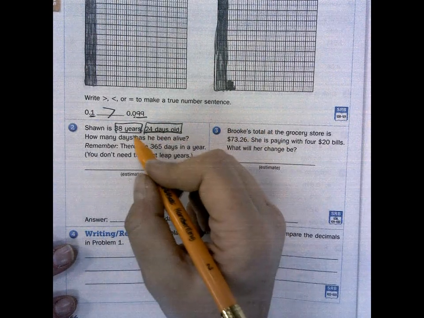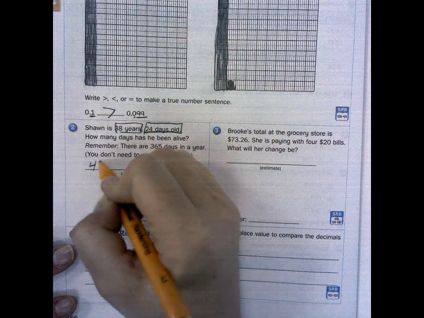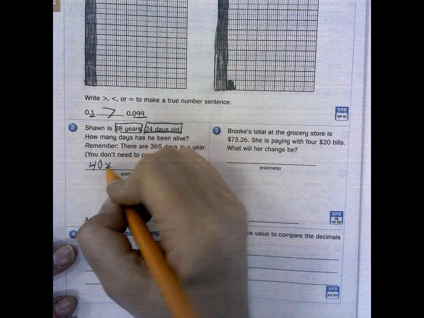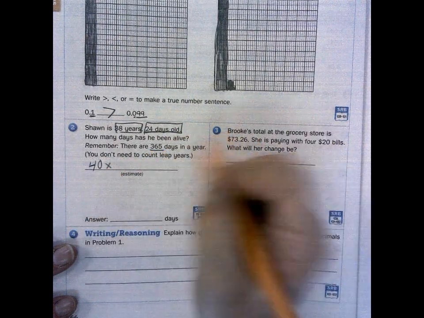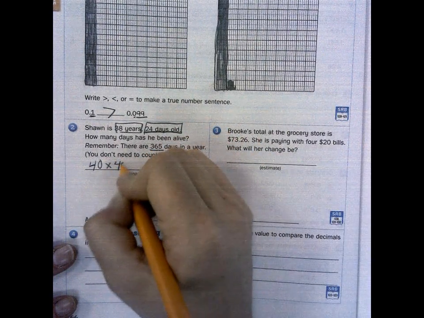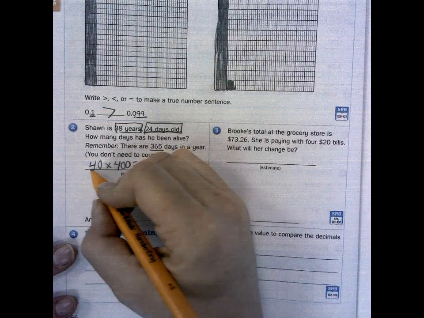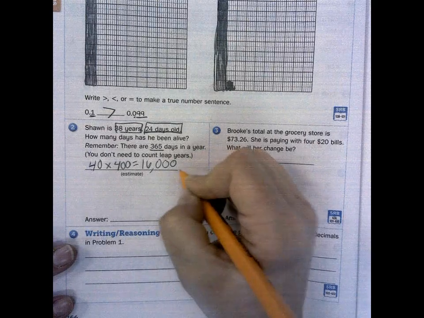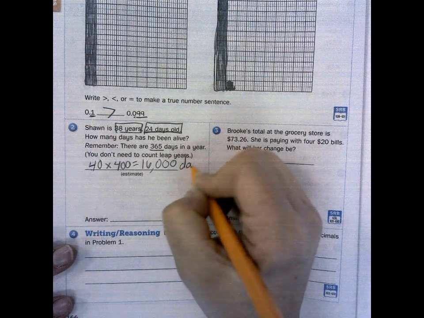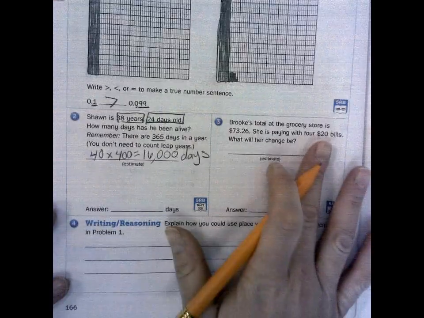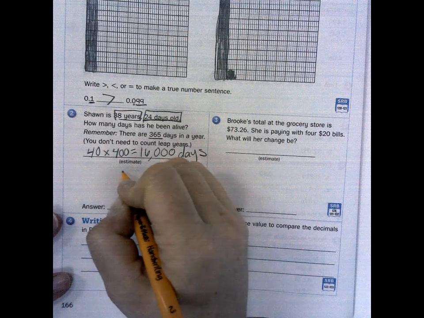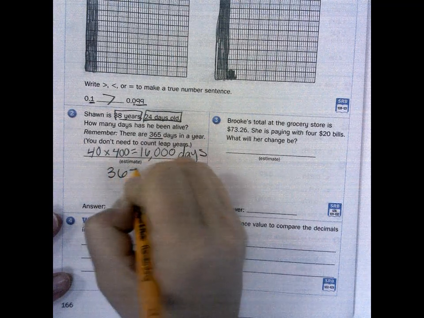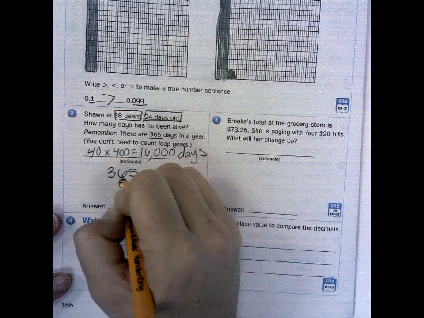So 38 is pretty close to 40. And then 365 is close to 400, kind of, but not really, right? So 4 times 4 is 16. Tack on those 3 zeros. So he's about 16,000 days old. Now let's do the real math here. So I have 365 multiplied by 38.